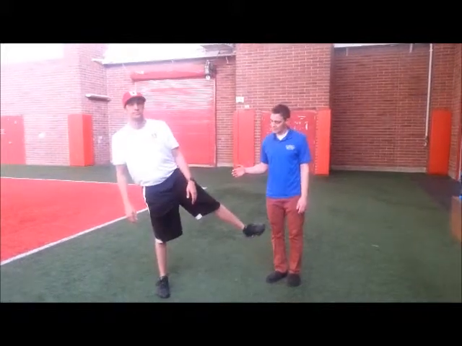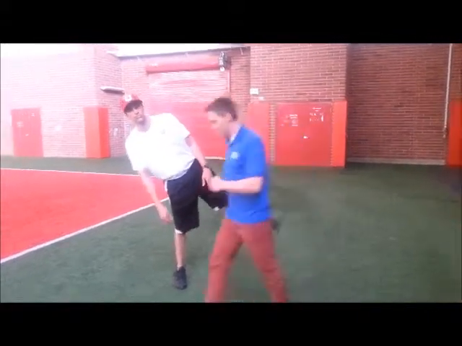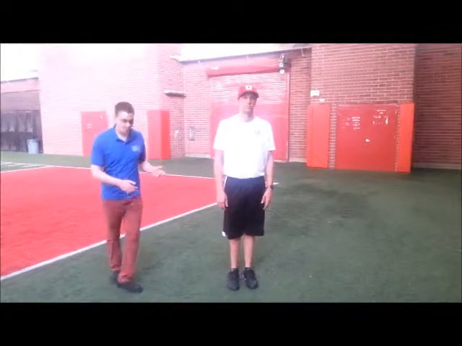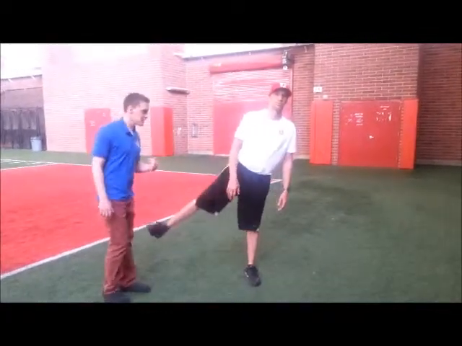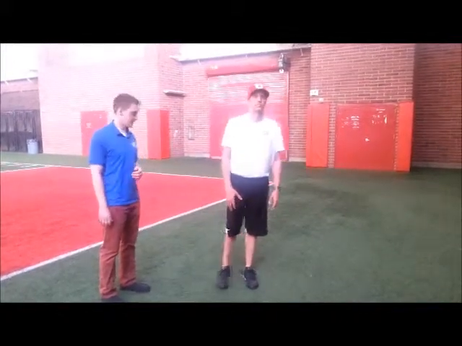Okay, Scott is demonstrating abduction of the femur. So when he performs the abduction, there is a right lateral flexion of the spine and a left lateral tilt of the pelvis. So if we demonstrate that on the opposite side, a right abduction of the femur, there's a left lateral flexion of the spine and a right lateral tilt of the pelvis.